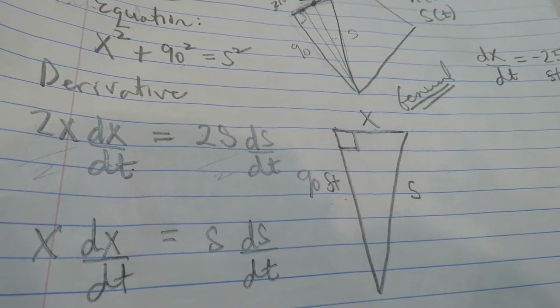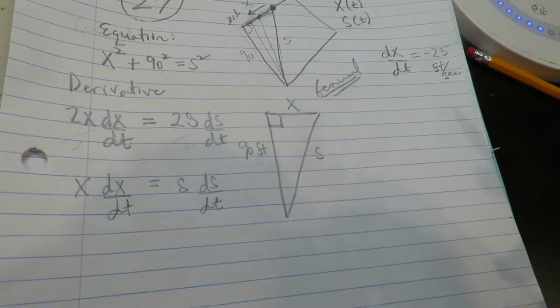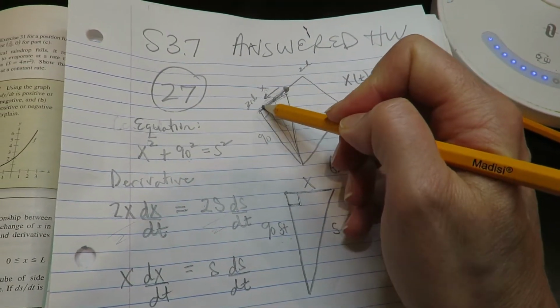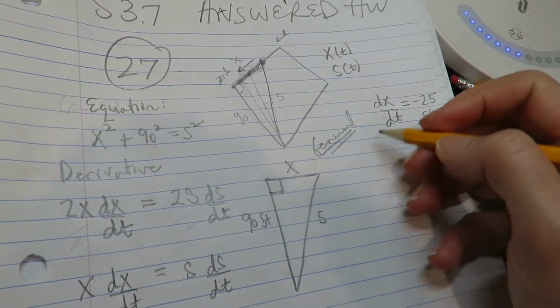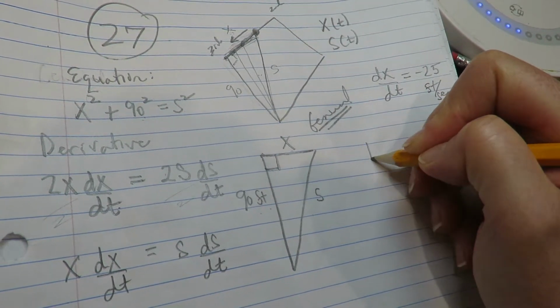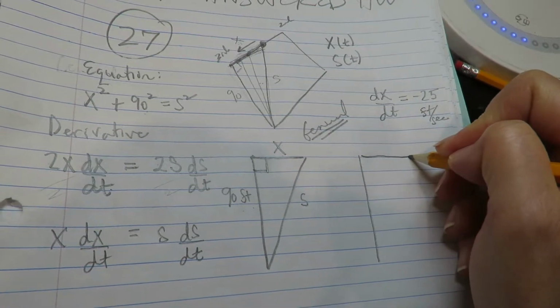All right. So he's running at 25 feet per second when he's 20 feet from third base. So in the snapshot, I'm drawing the snapshot now.